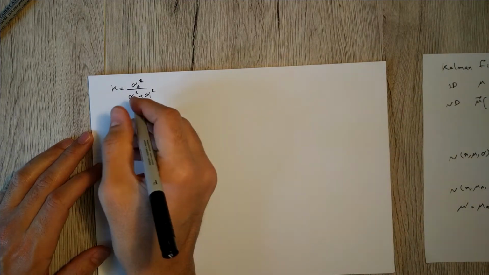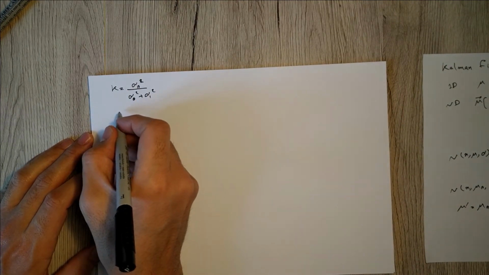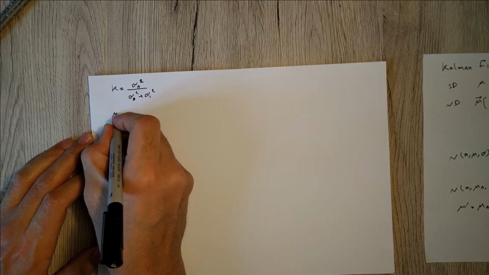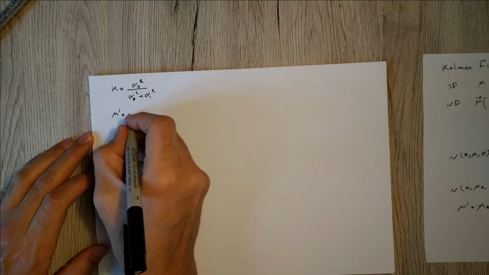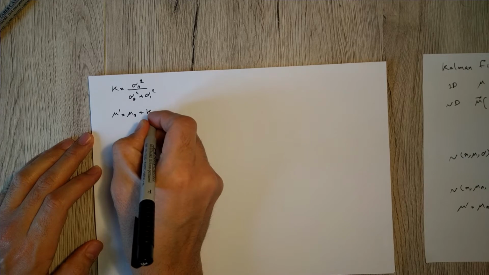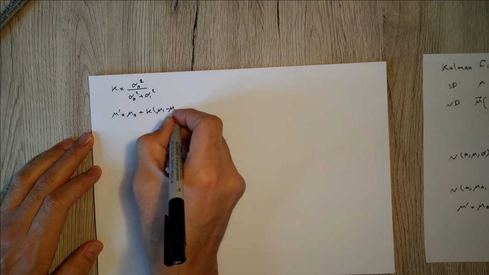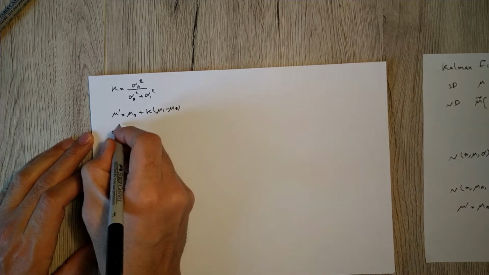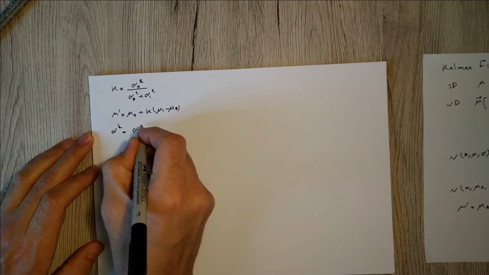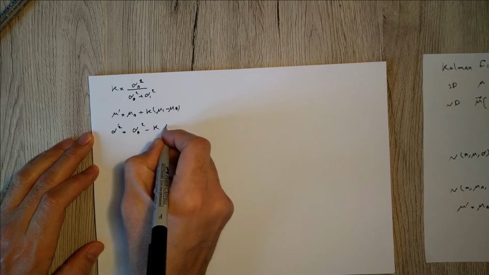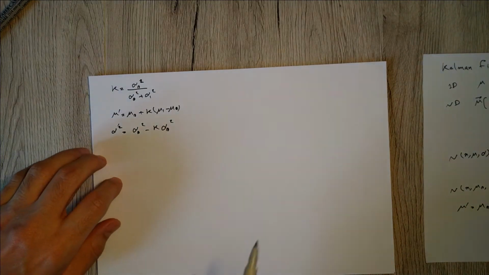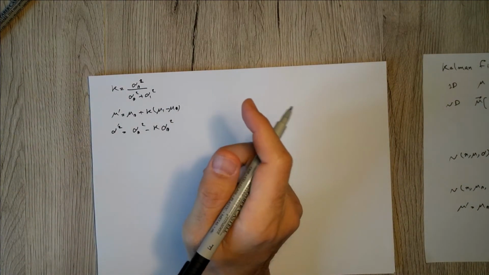You can extract something called K, and the new mean. I'm just writing the formula from the previous page. I'm not doing anything special. This is not a new formula.